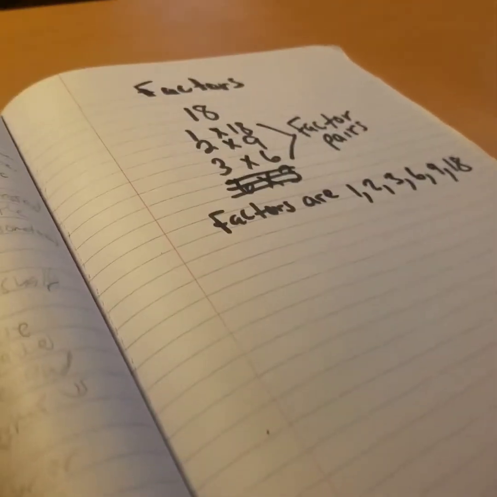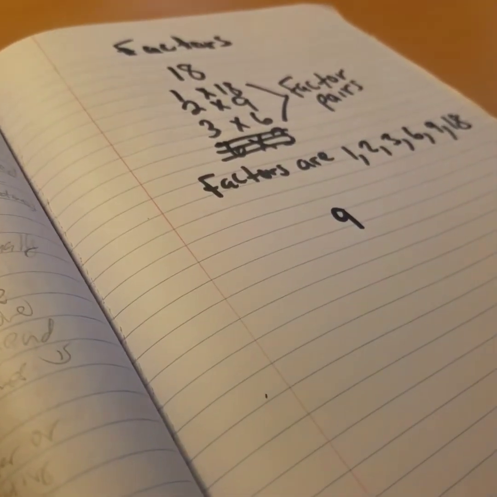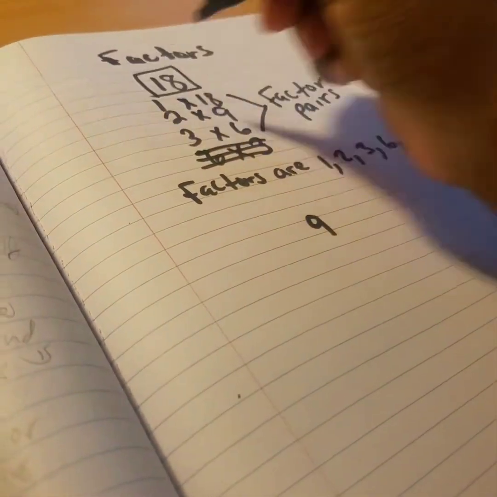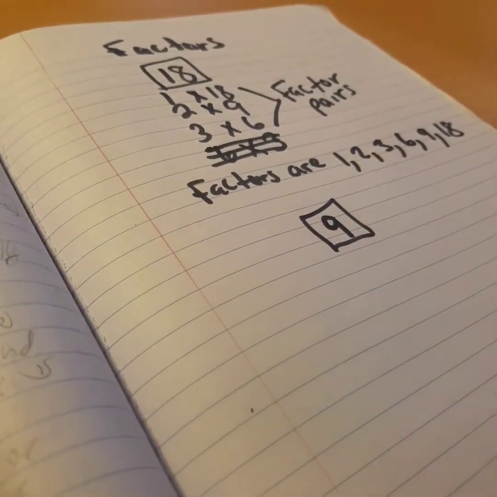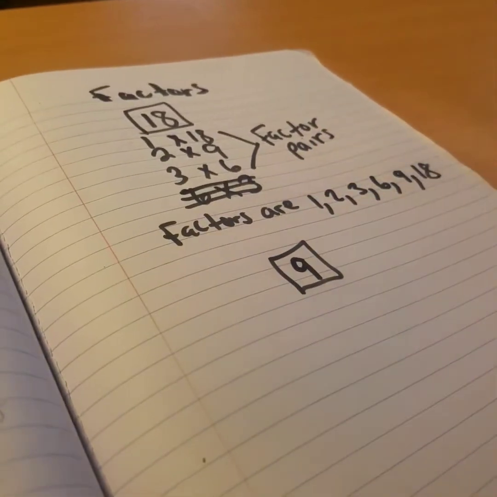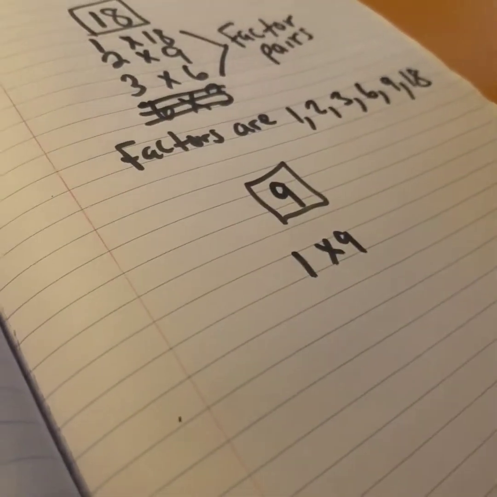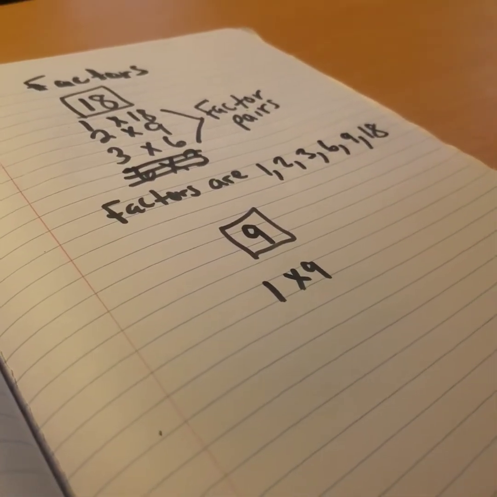Let's look at another example. Let's try 9. So we know whenever you're trying to find the factors of a number and you're using the factor pair strategy, you always start with 1 and that number. So we know 1 times 9 is 9. Now remember, you go in order.